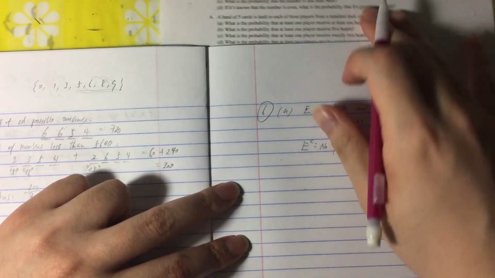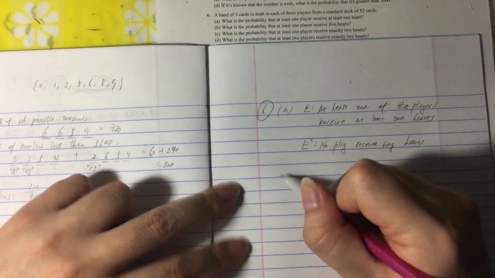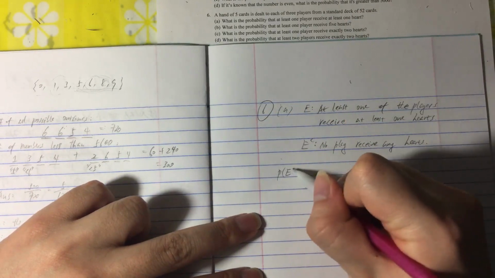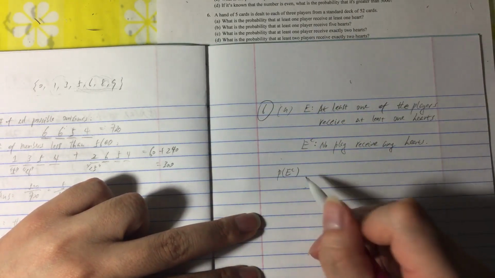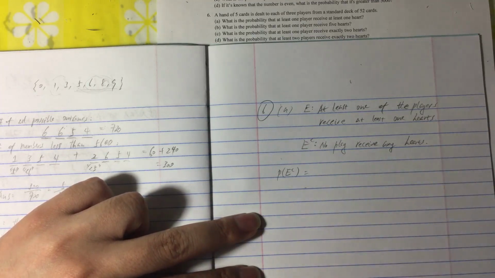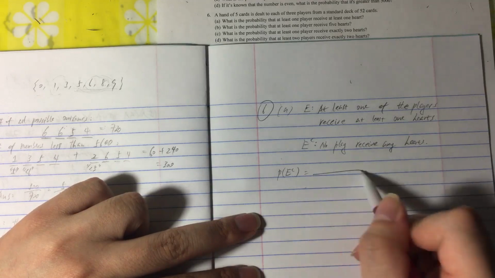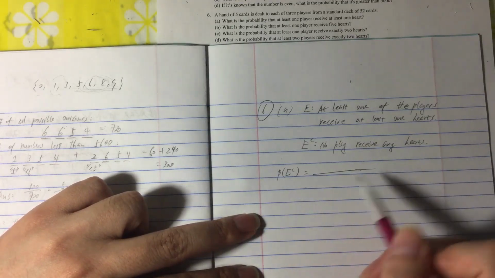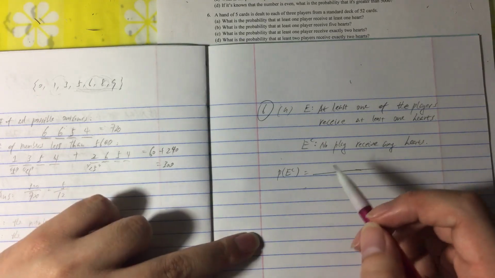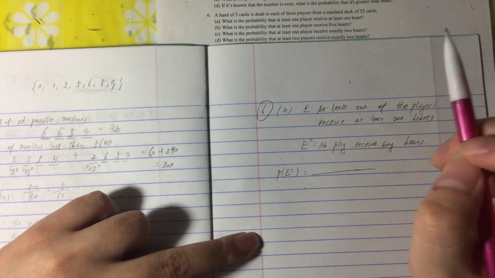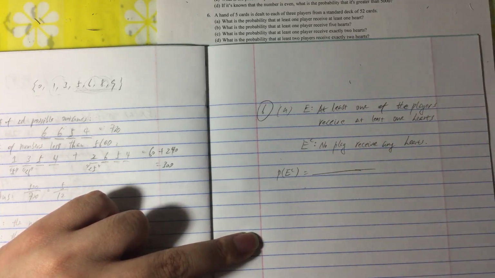Let's try to find the probability of E complement, the probability that no player receives any hearts. Keep in mind, probability is always the number of favorable outcomes divided by the number of all possible outcomes. Let's find the number of all possible outcomes first. There are totally 52 cards. Each player draws 5 cards.